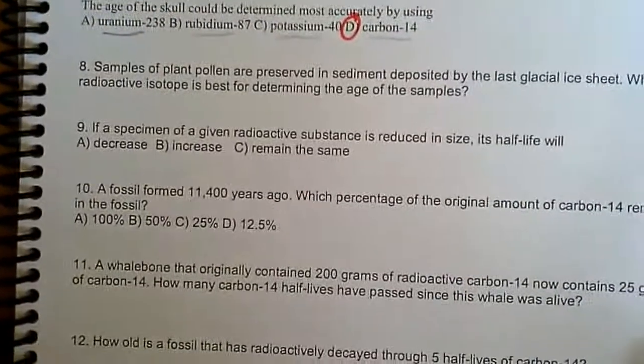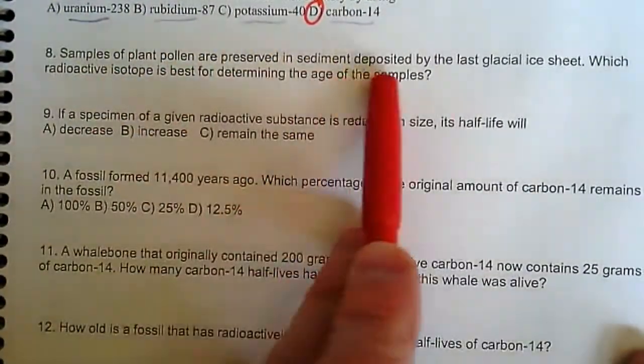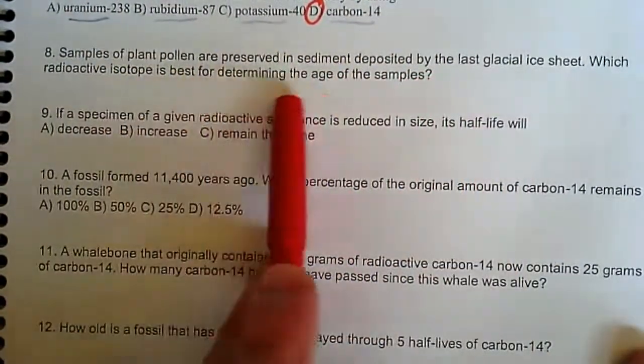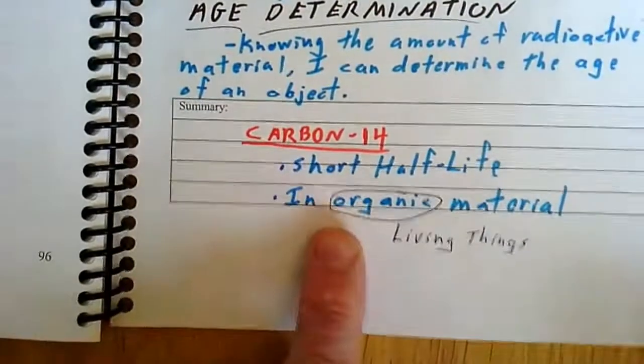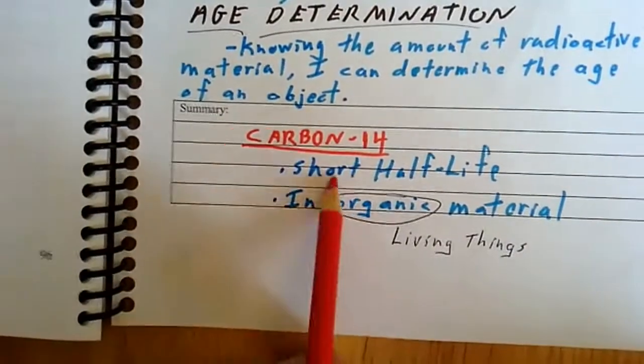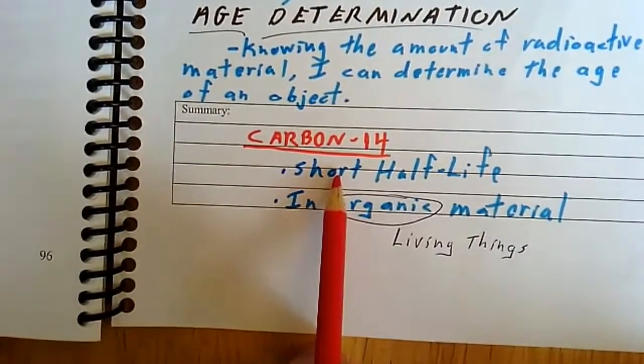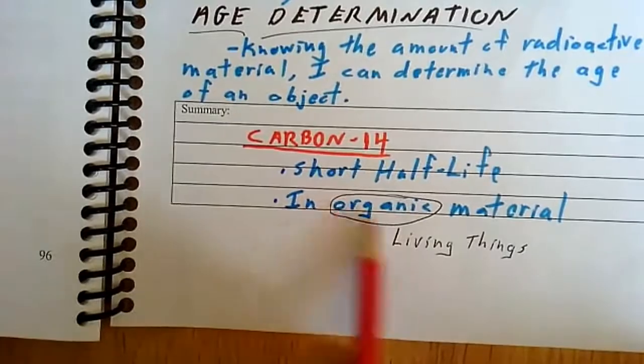Question 8 says samples of plant pollen are preserved in sediment deposited by the last glacial ice sheet. Which radioactive isotope is best for determining the age of the samples? We mentioned how carbon-14 is a special isotope. It has a short half-life, meaning it's measured in thousands of years as opposed to billions of years, and it's found in organic material, meaning things that were once living.